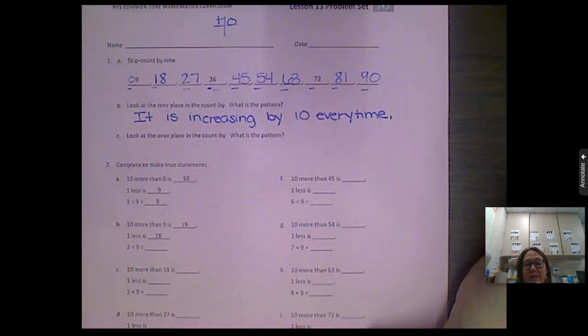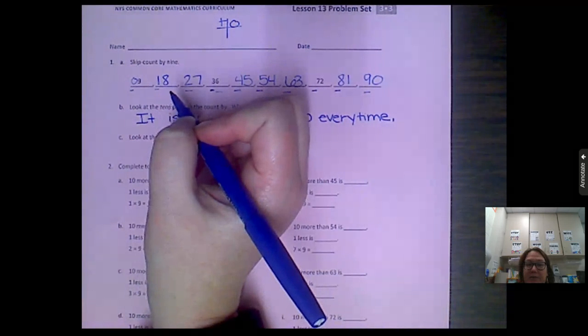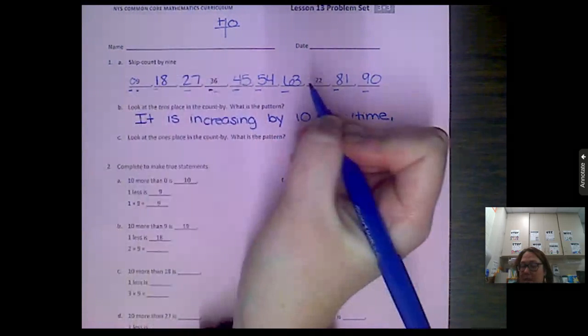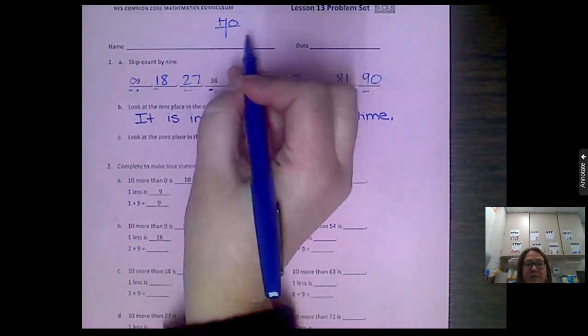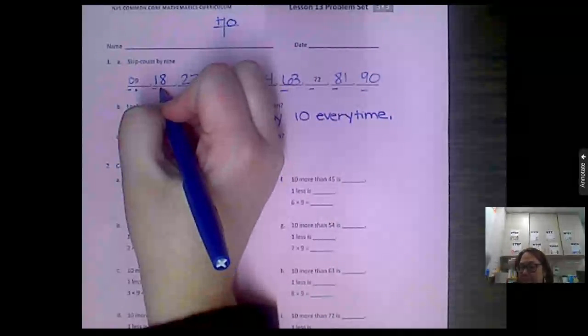Good. All right, so C says to look at the ones place in the count by. What is the pattern? Now I want to look at the ones place. Let's put a dot under the numbers in the ones place this time, okay? In the 9, what number's in the ones place? The 9. And in the 18, which number's in the ones place? Remember, there's our ones place, the 8.